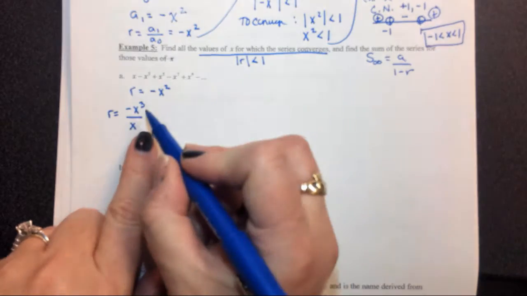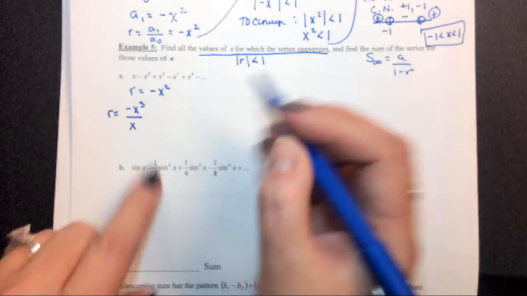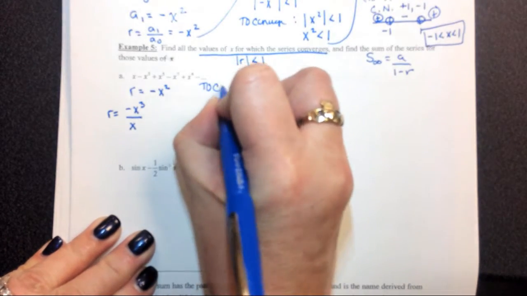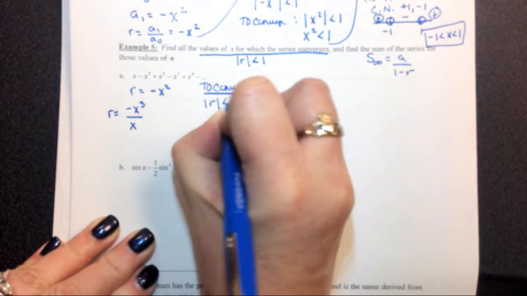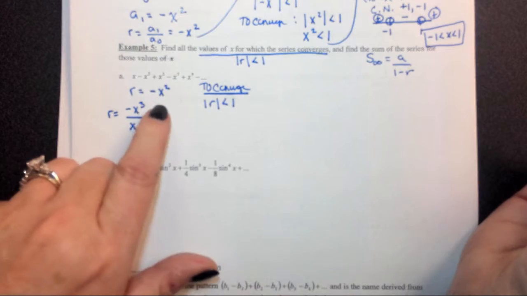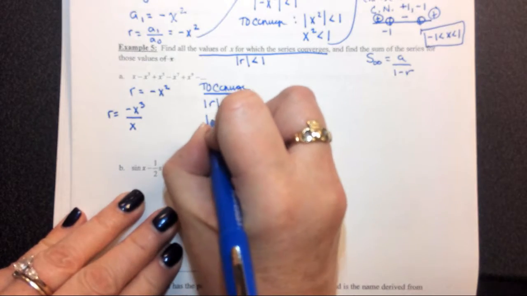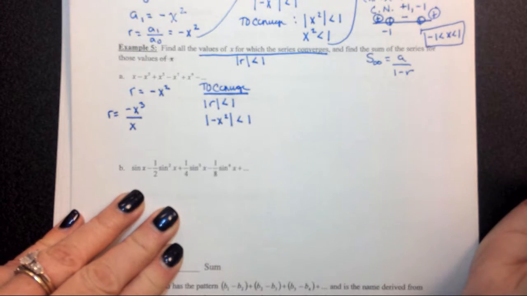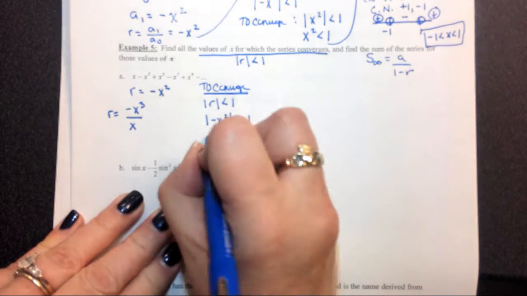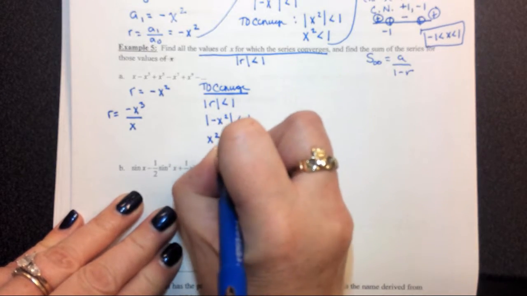So now, everybody okay where we got the common ratio? So again, to converge, remember I know the absolute value of the common ratio has to be less than 1. So now that I know my common ratio, I can plug it in. The absolute value of negative x squared has to be less than 1, so that I end up with the same inequality, x squared is less than 1.